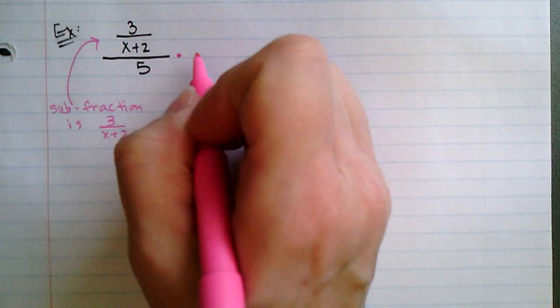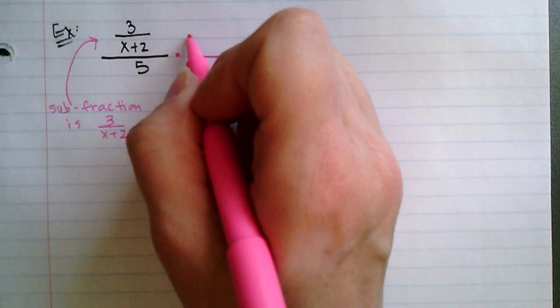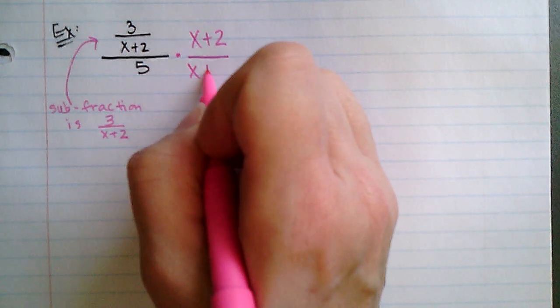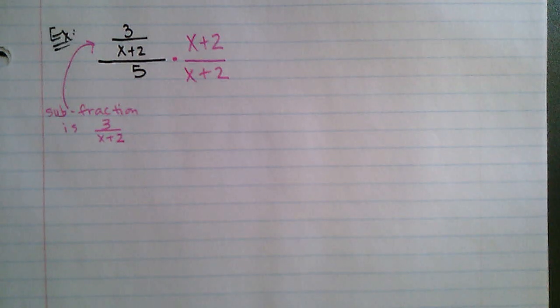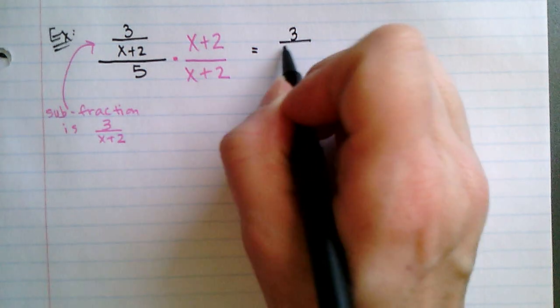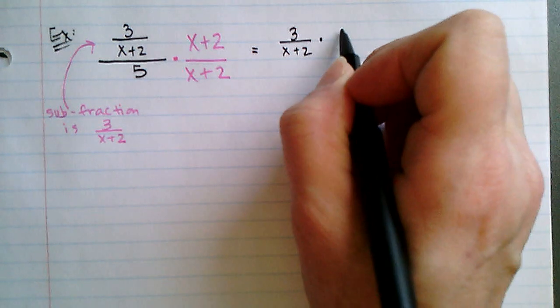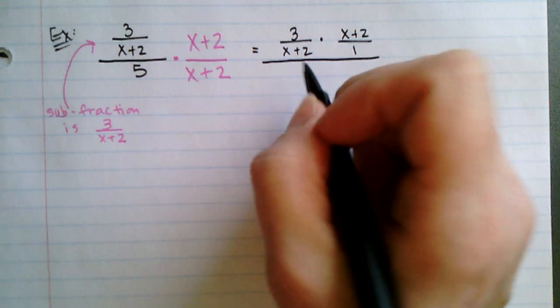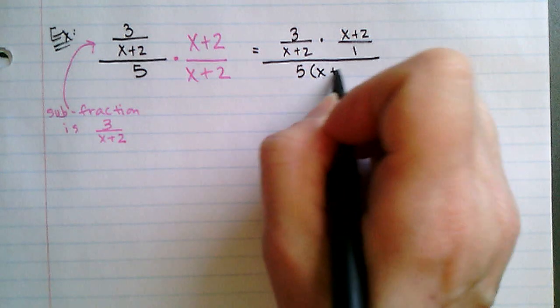So I am going to multiply times x plus 2 over x plus 2. In the numerator, I'll have 3 over x plus 2 times x plus 2 over 1. In the denominator, I have 5 times x plus 2.